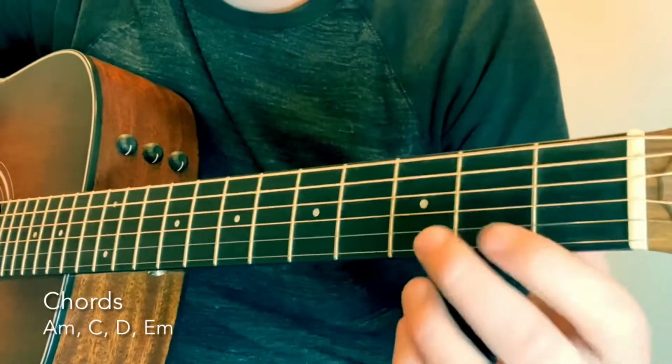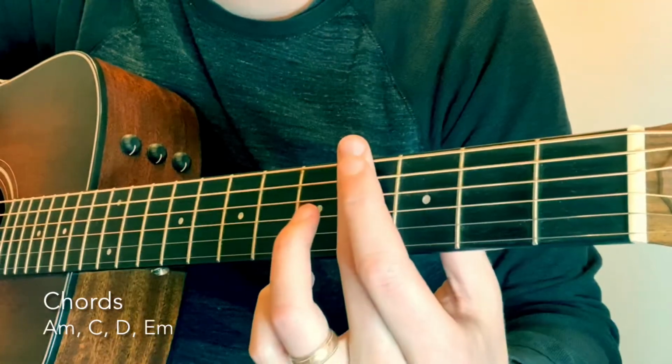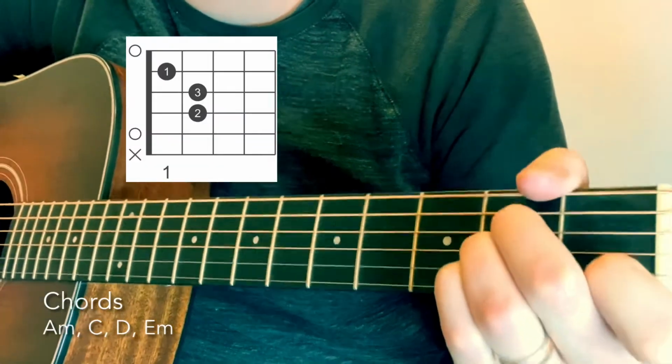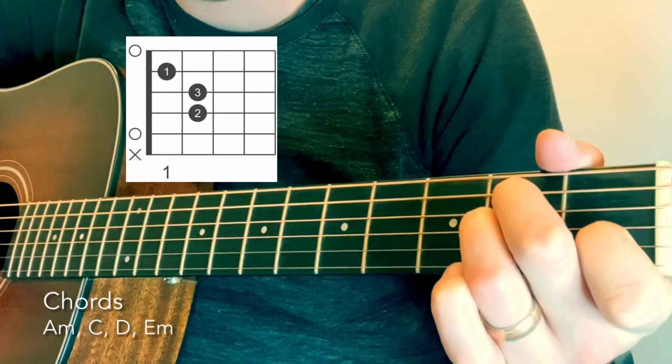So to play this song, you'll be in standard tuning with no capo. The chords you're going to need are A minor: X, open, 2, 2, 1, open.